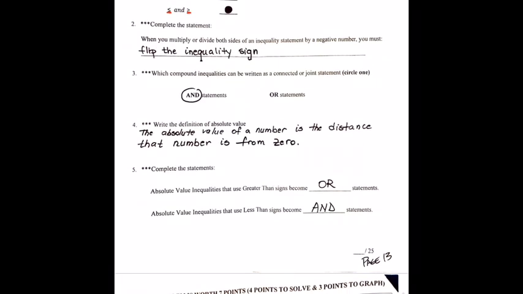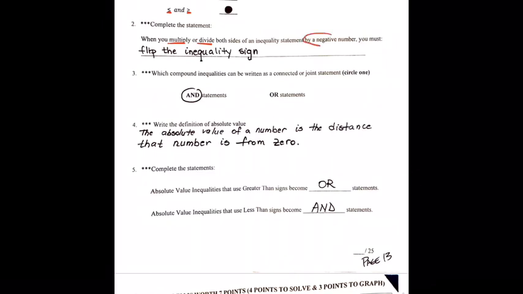As well as number 2, we've worked a lot with flipping the inequality sign, so we should know by now that if we multiply or divide by a negative number, we must flip the inequality sign.